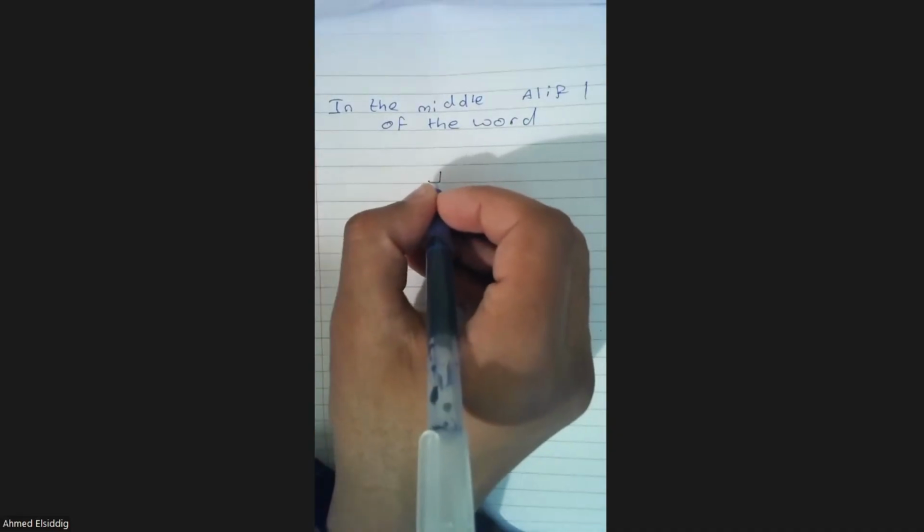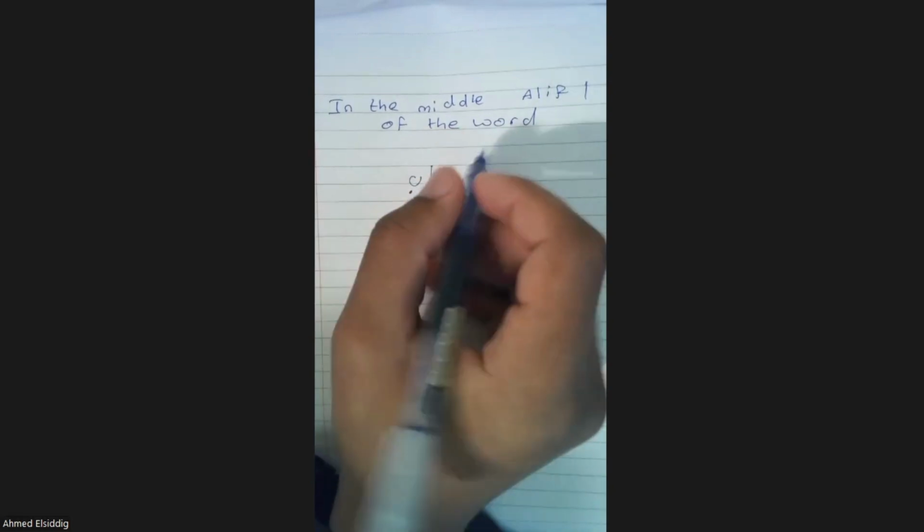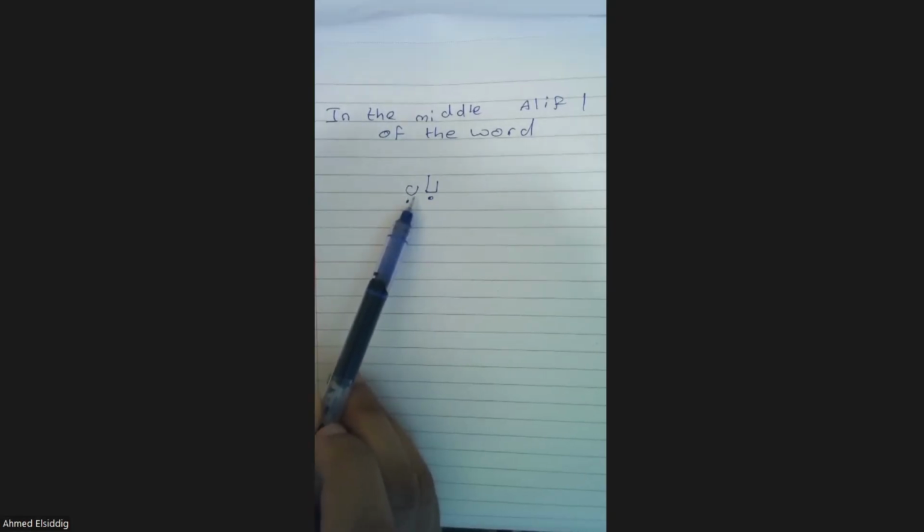We could say bab, for example. Let me give you an example of bab. And you see it here. It can connect to the letter before it, which is ba here, and we'll be going over that letter next. But it cannot connect to the letter after it.